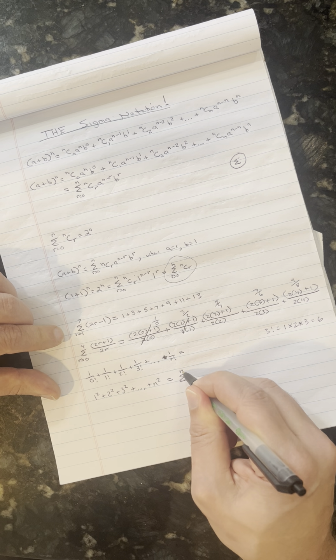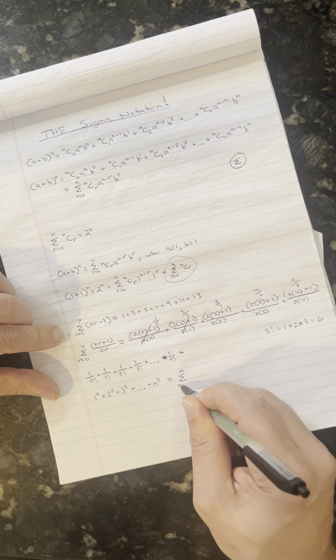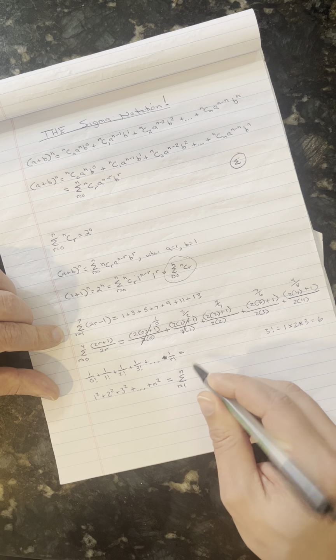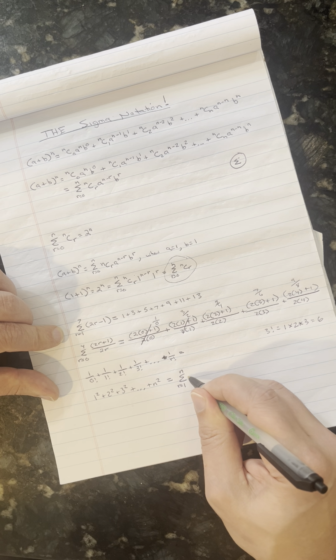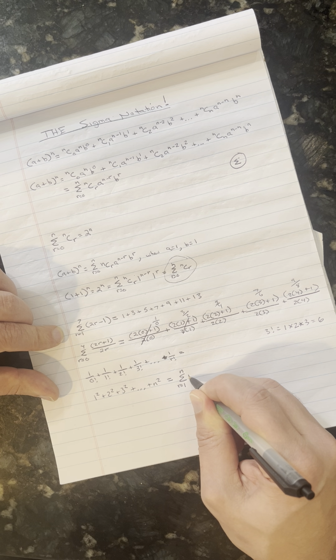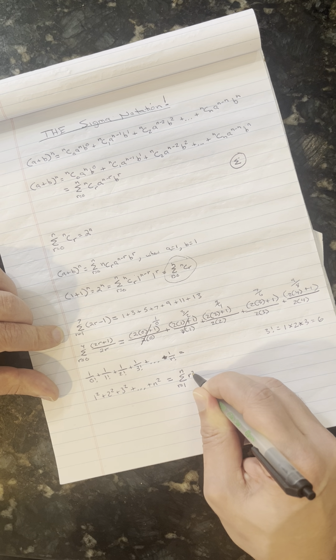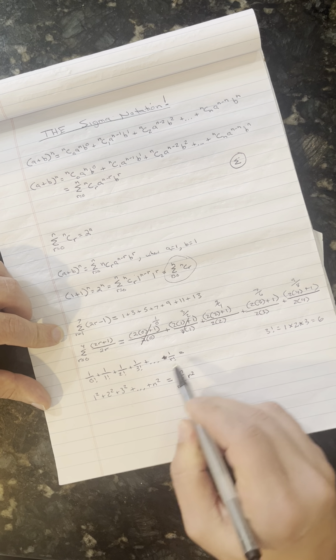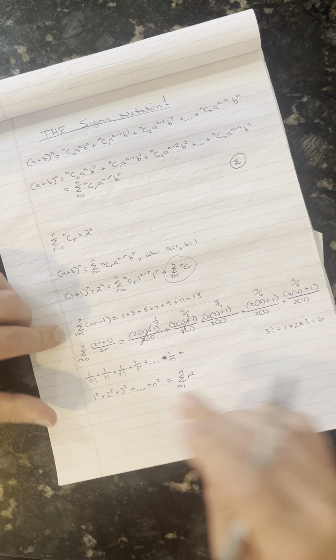We have sigma n, r equals 1 because it starts here at 1. And we have the r squared.